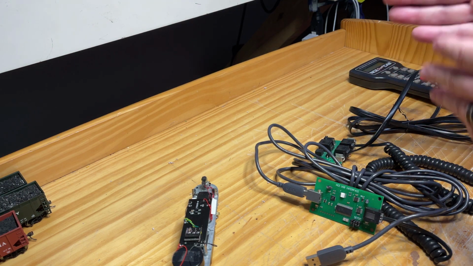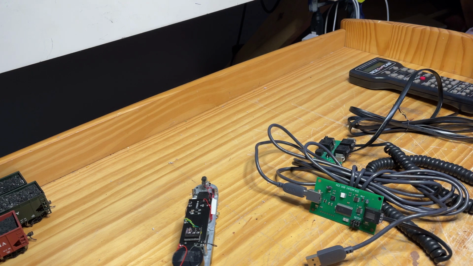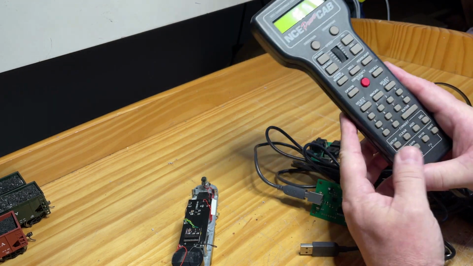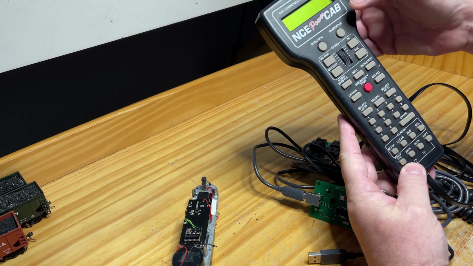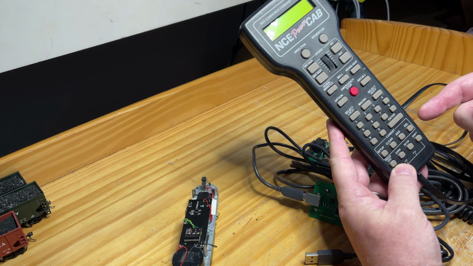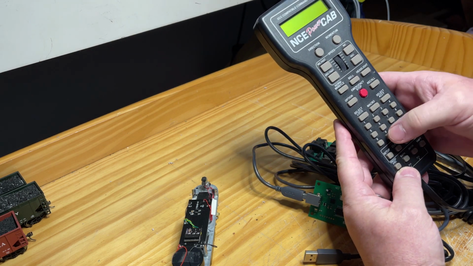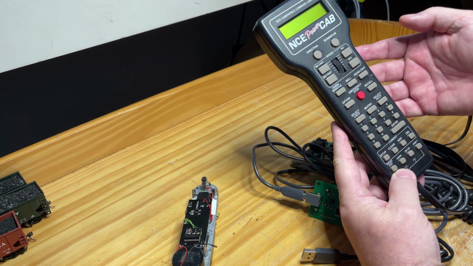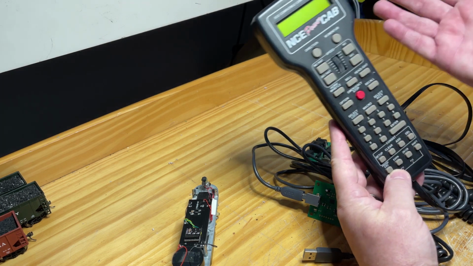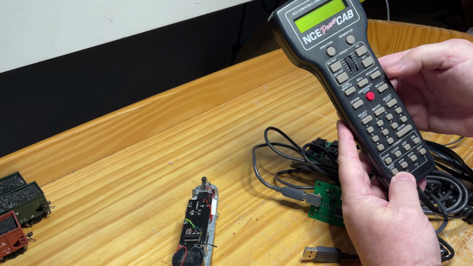It will tell you, like on here you have different functions. Like when you have this lit up and you have a locomotive, you would say, okay, function 0 is for my headlight. Well, this one already has those normal ones that you use all the time built into it.